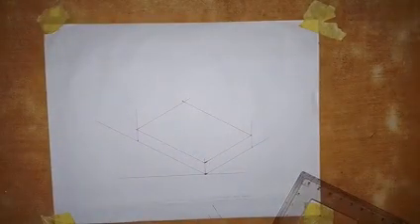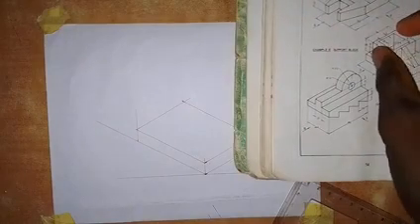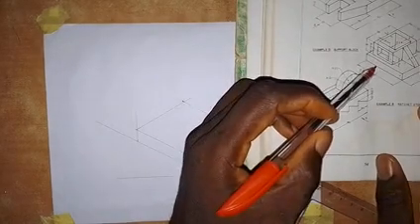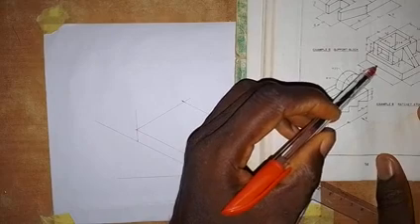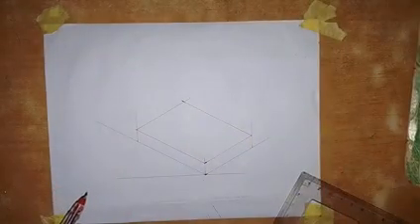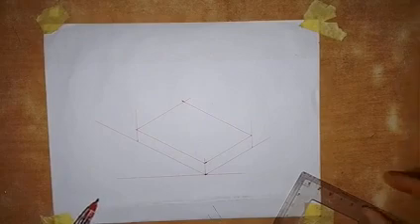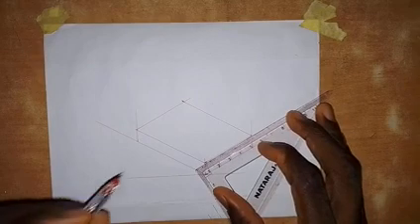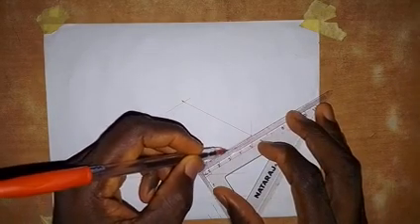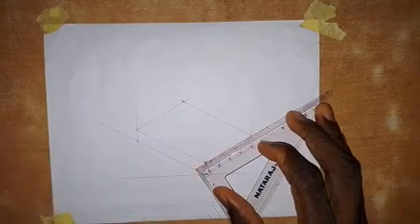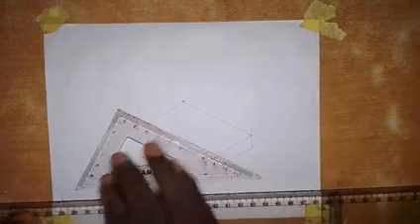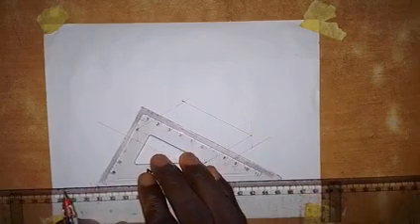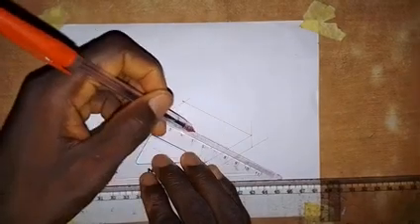So what we need to do now is to produce this part here that we see. Let's start with that. Okay, the midpoint is not given, so we divide that 44 into 2 equal parts. 44 by 2 will give us 22 millimeters. So let's take a measurement of 22 millimeters. This is 22 millimeters. So we are going to transfer the distance. So transfer it backward. Okay, so we take it backward like this.